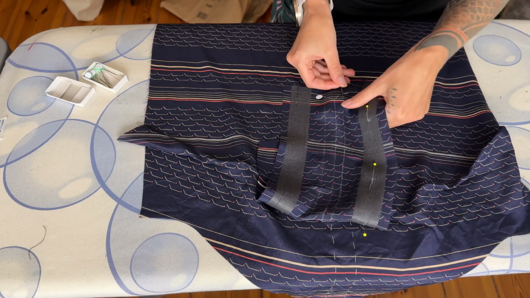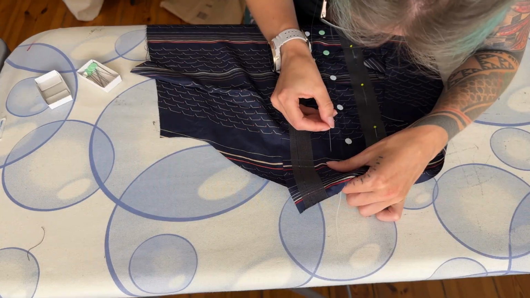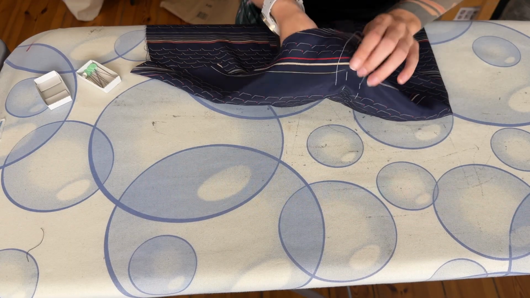The fabric shifted a lot while pinning everything in place, but I took my time and a lot of pins to make sure that everything aligns nicely.